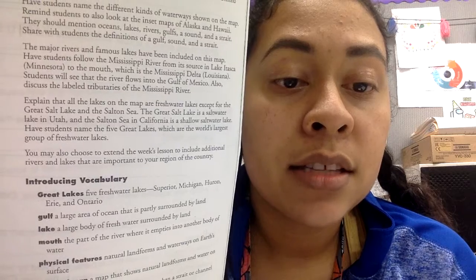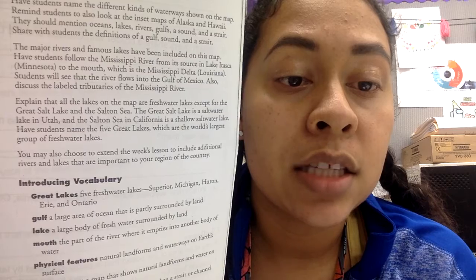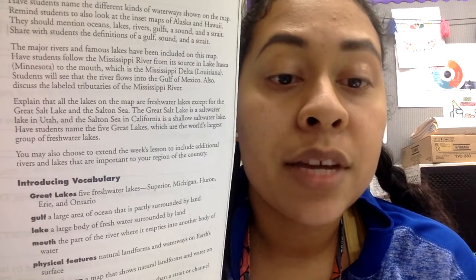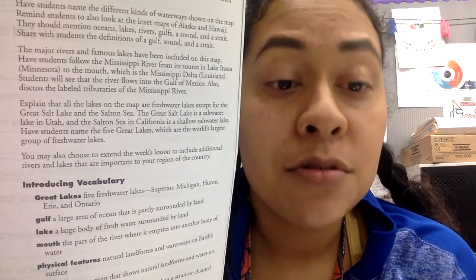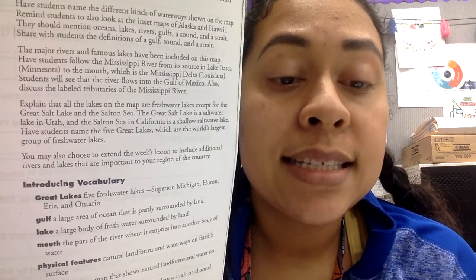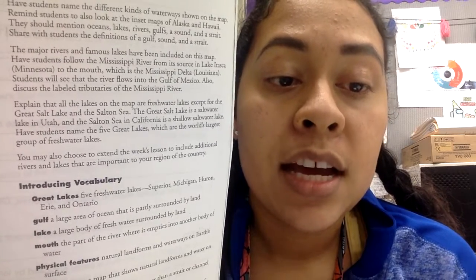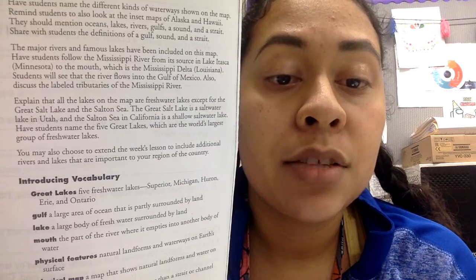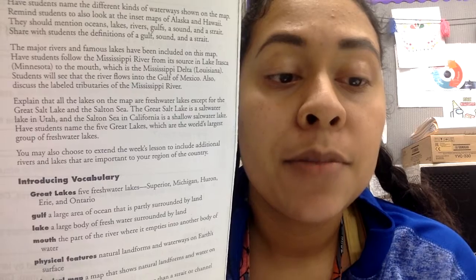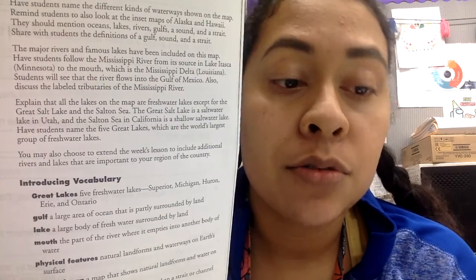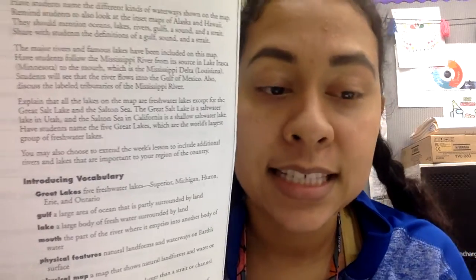Explain that all the lakes on the map are freshwater lakes except for the Great Salt Lake and the Salton Sea. The Great Salt Lake, here in Utah, is a saltwater lake. The Salton Sea in California is a shallow saltwater lake. Have students name the 5 Great Lakes, which are the world's largest group of freshwater lakes. You may also choose to extend this week's lesson to include additional rivers and lakes that are important to your region or country. Don't worry about the last sentence.